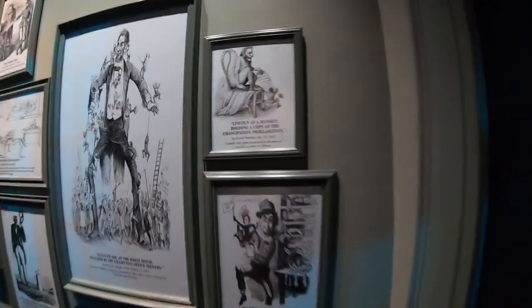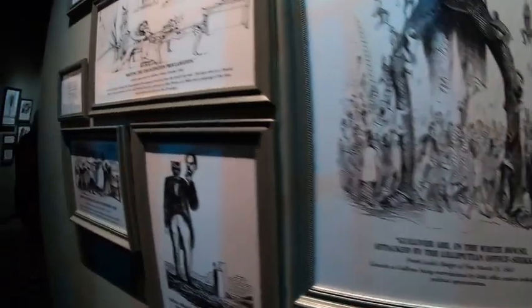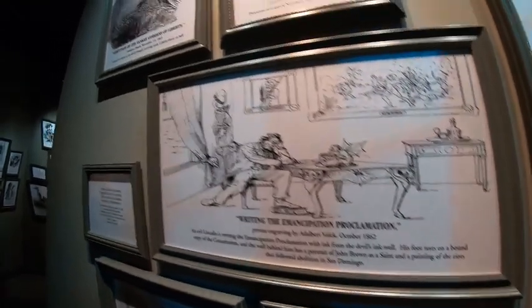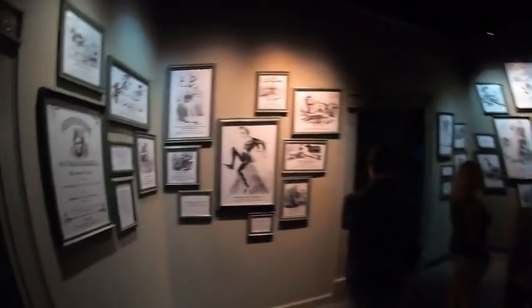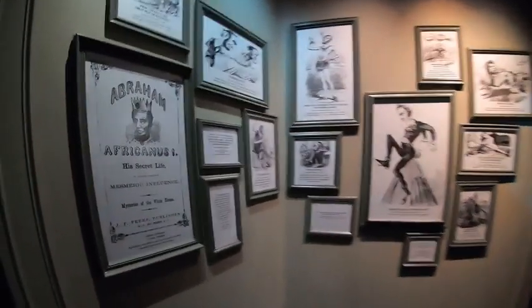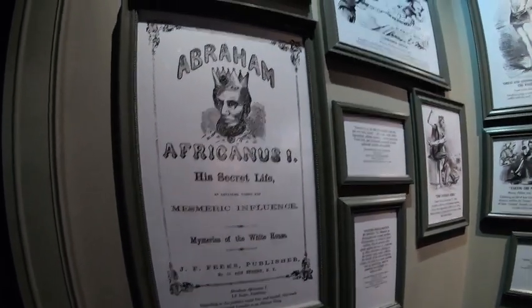Something we're going to be studying in class this year. Political cartoons. So, wow, pretty interesting. And you can see them all over this hallway. Abraham Africanus.